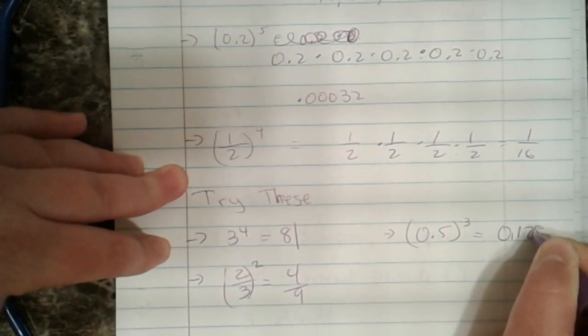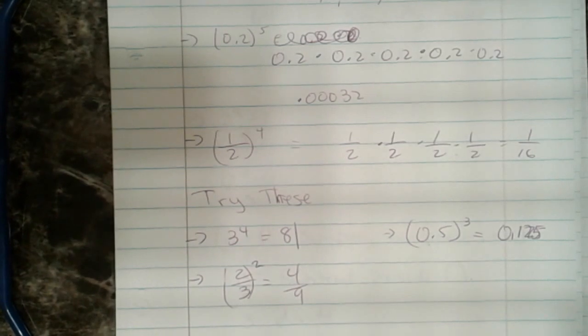Notice how, assuming you worked these out, if they were in decimal, I left them in decimal. If they were in fraction, I left them in fraction. 3 to the 4th is 81. And 2/3 to the 2nd is 4/9. And then 0.05 to the 3rd is 0.000125.